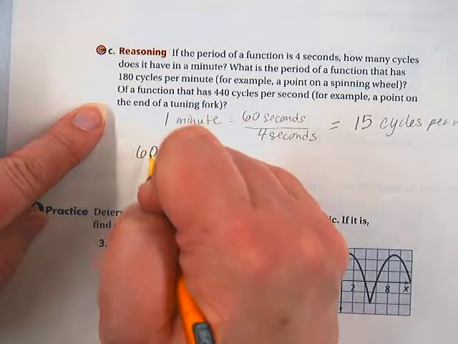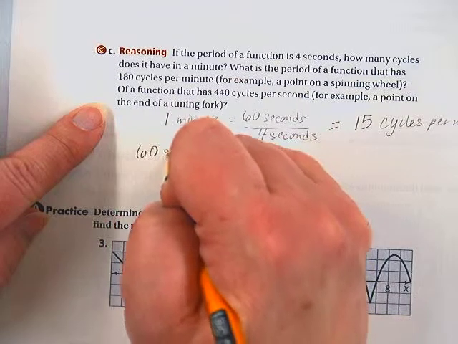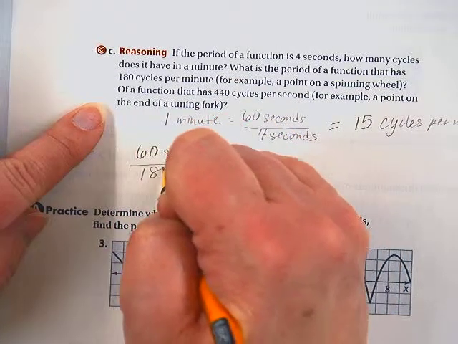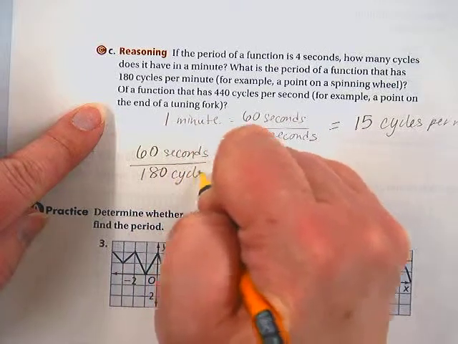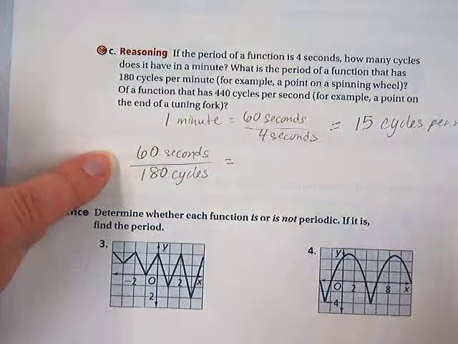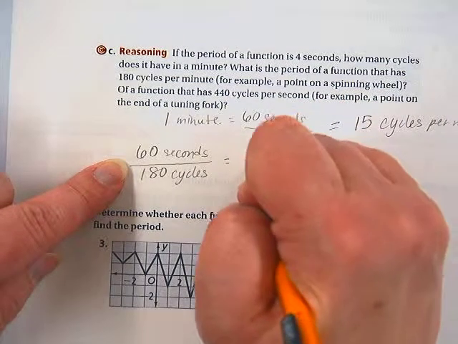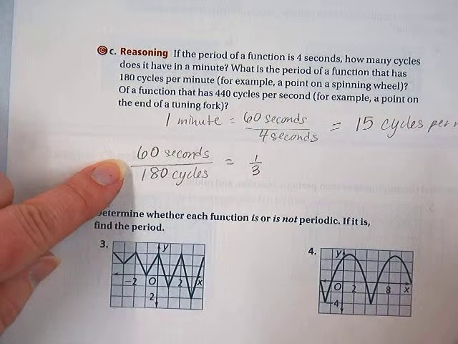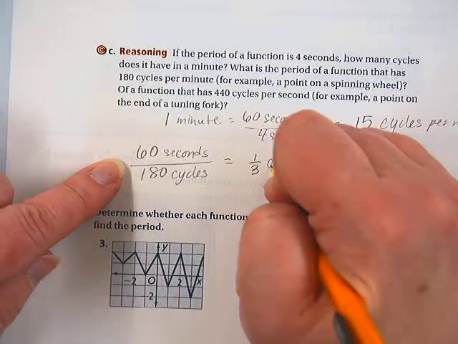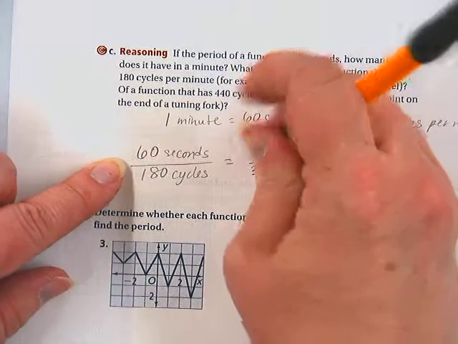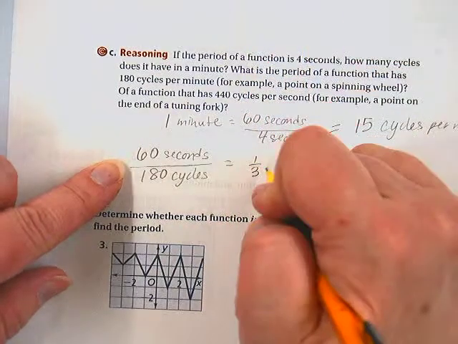How come we're dividing yet again? Why is that? What's the answer to that anyway? 1/3 of a second for each cycle.